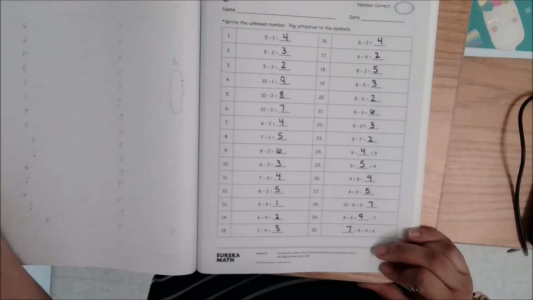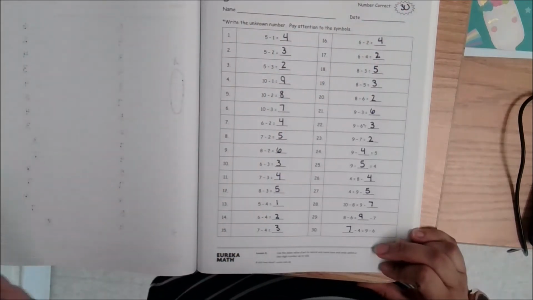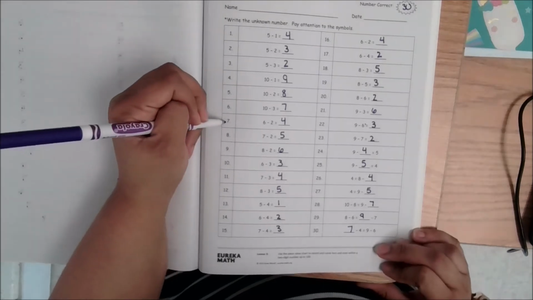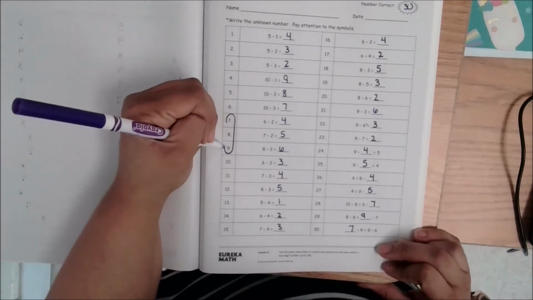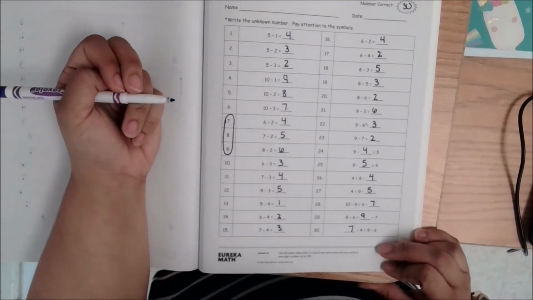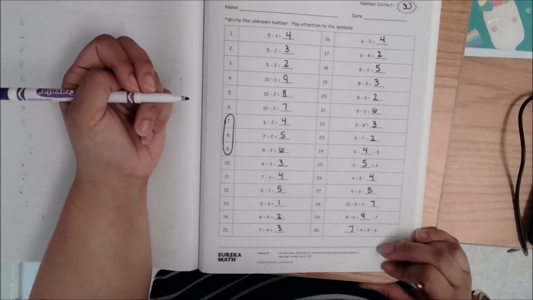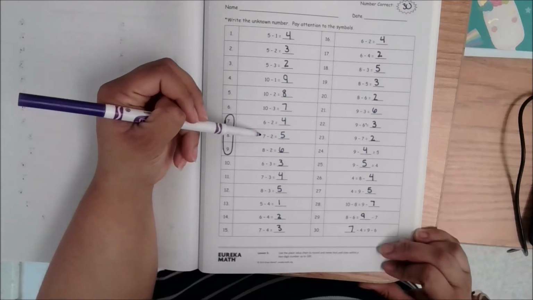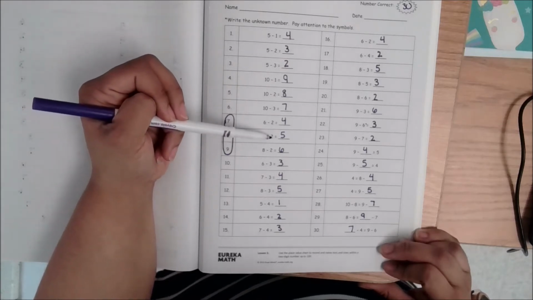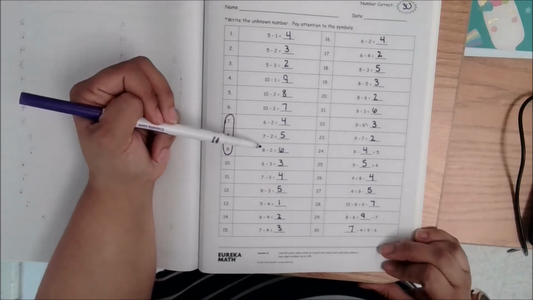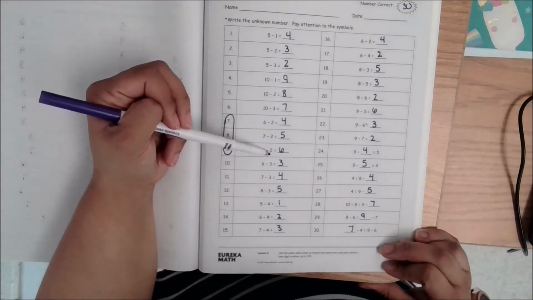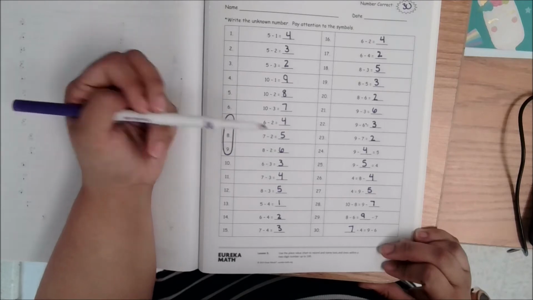From what I can count, I got 30 right, so I'll write 30 in the starburst. And then we're going to zoom in right here on 7, 8, and 9. What's happening in 7, 8, and 9? Great observation. I'm increasing the whole and yet still taking away the same size part. So 6, 7, 8, all of which minus 2 leads us to 4, 5, and 6.